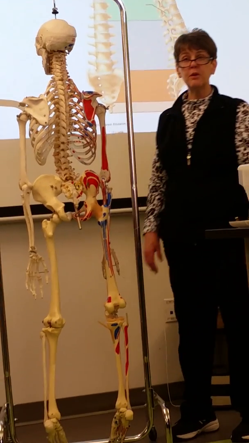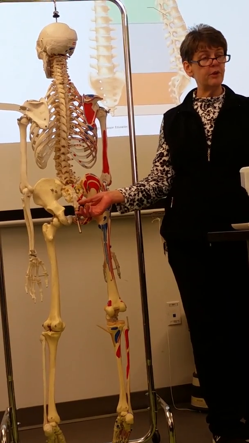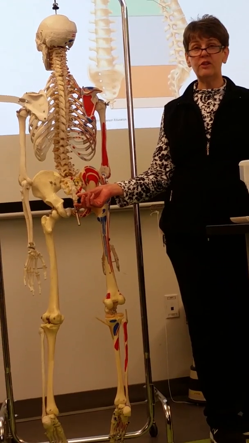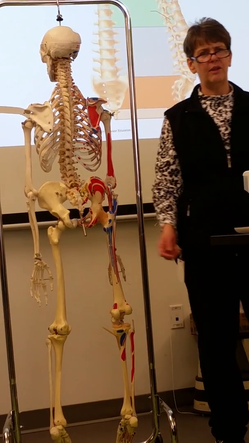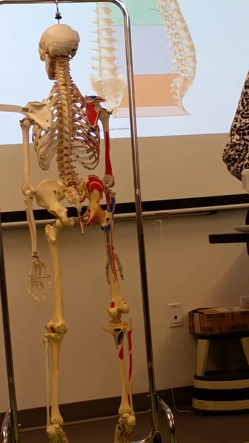Because it makes you sick when you bruise your coccyx. Has anyone here ever bruised your coccyx? Yeah, I did yesterday. I fell on the ice. Oh, yeah, it probably hurts to sit on those stools.